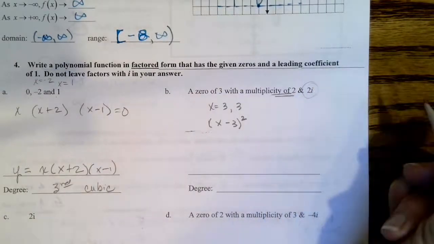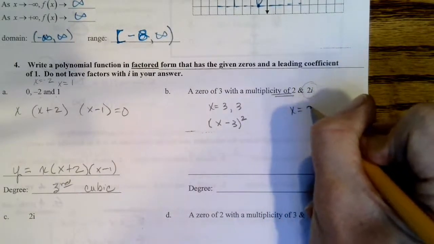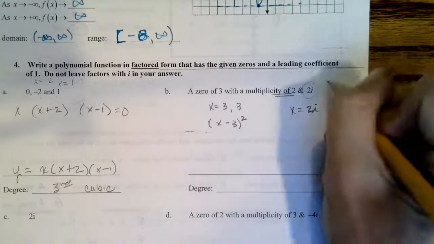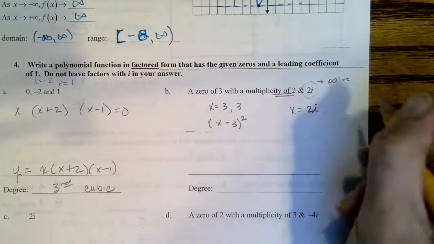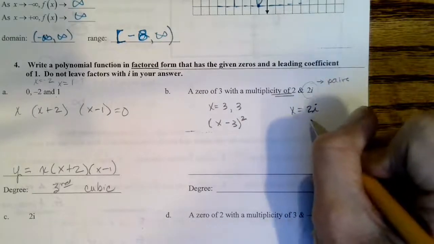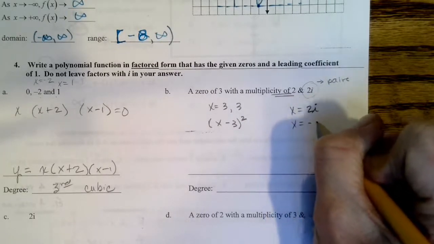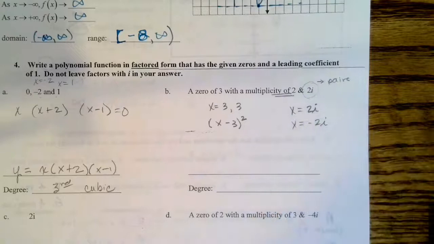If x is equal to 2i, remember imaginary roots always happen in pairs, which means that x is also equal to minus 2i because of that whole plus or minus thing.